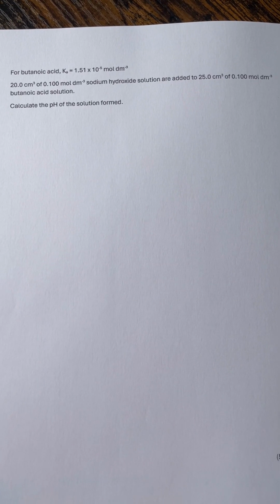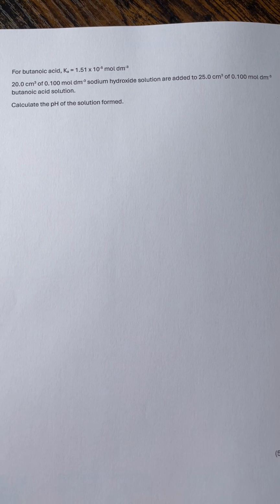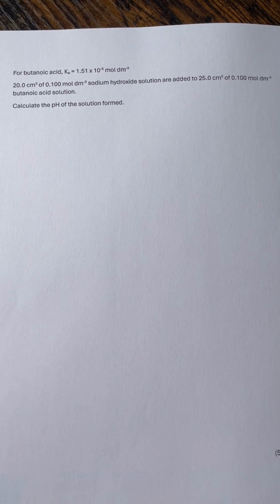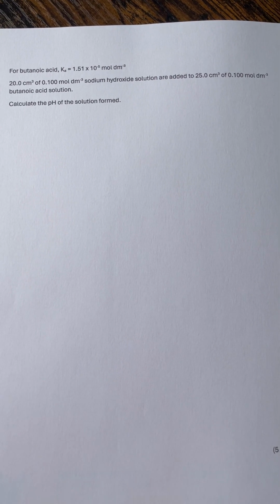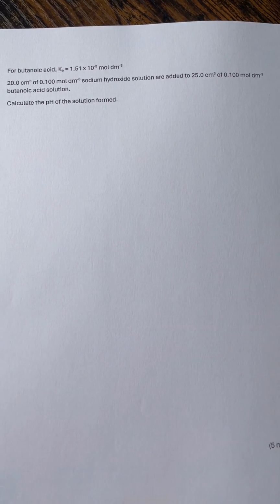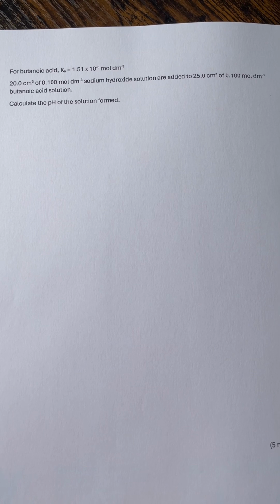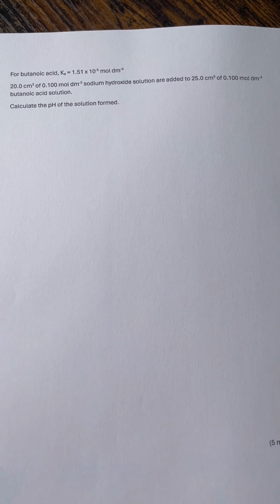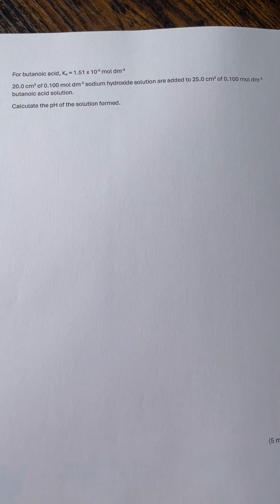We've been given the Ka for butanoic acid. We've then been told that we're going to add 20 centimetres cubed of a 0.1 mole per decimetre cubed sodium hydroxide solution to 25 centimetres cubed of a 0.1 mole per decimetre cubed butanoic acid solution, and we've been asked to calculate the pH of the solution formed.